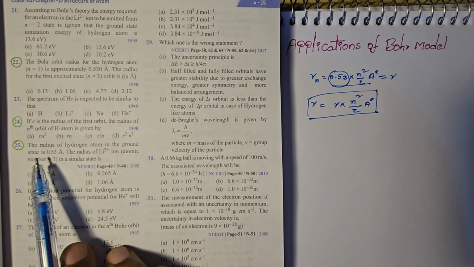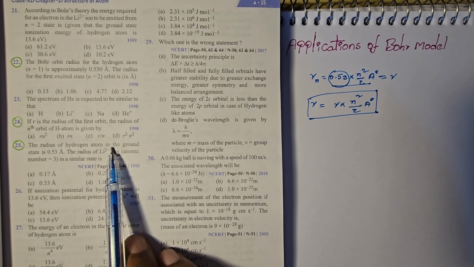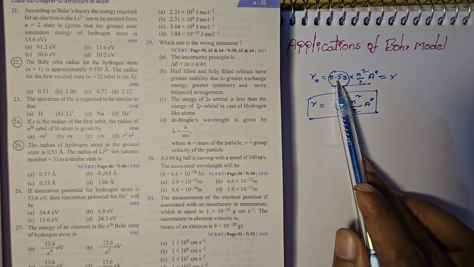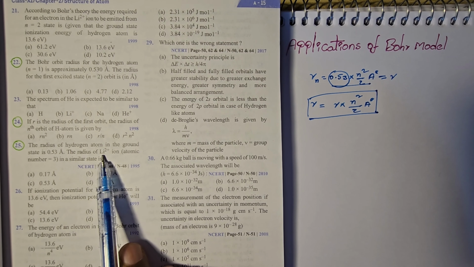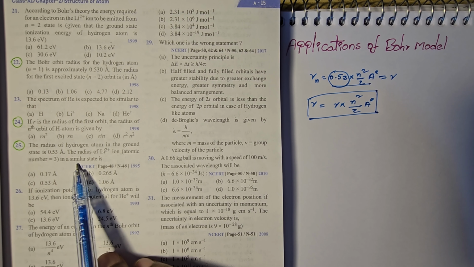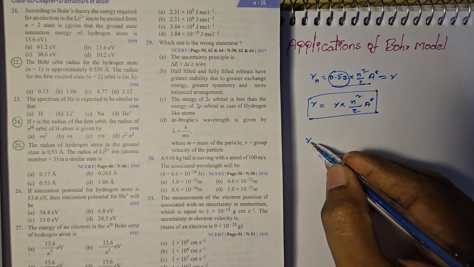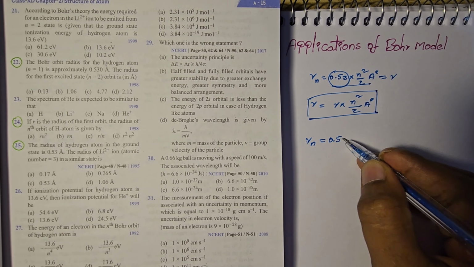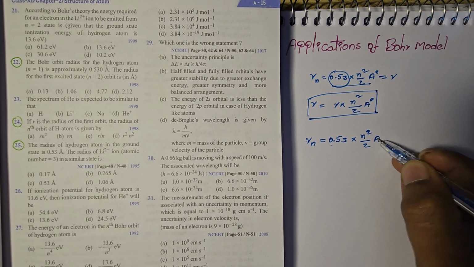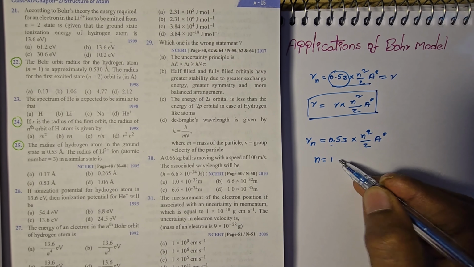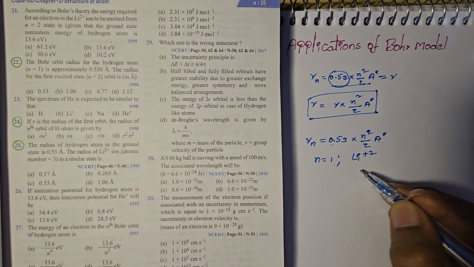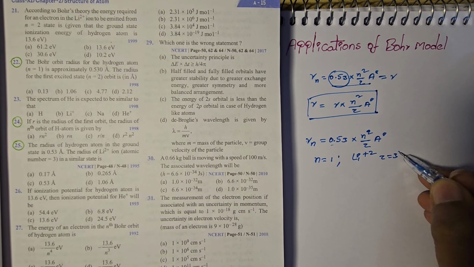Next question, observe here students. The radius of the hydrogen atom in the ground state is 0.53. Ground state means this is the ground state. The radius of the lithium 2 plus ion in a similar state, similar state meaning the same ground state, is the question. So radius of the nth orbit Rn is equal to 0.53 n square by Z angstroms. The n value given is 1 only, for the same orbit. But lithium plus 2 ion is given. Lithium atomic number is 3, we know that.